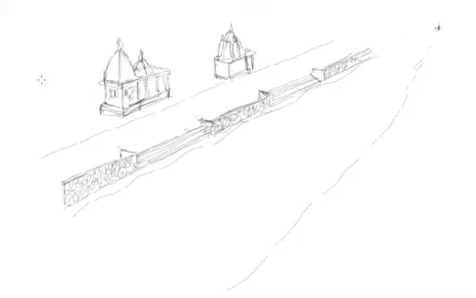Then in the background, maybe there is a road or a street. There are some houses.